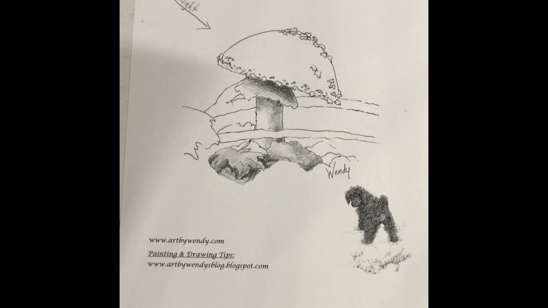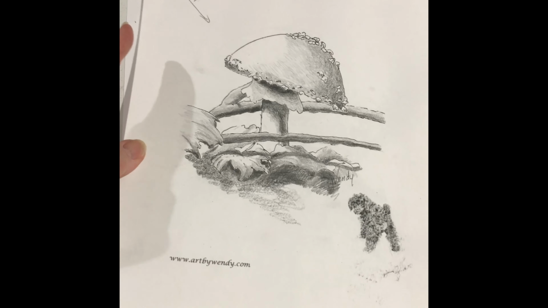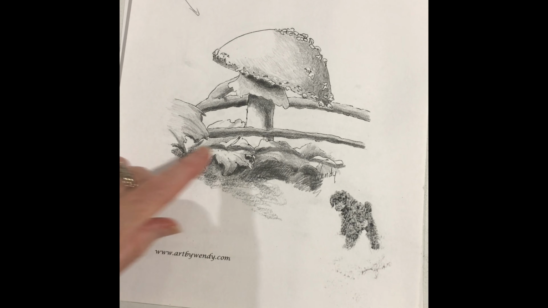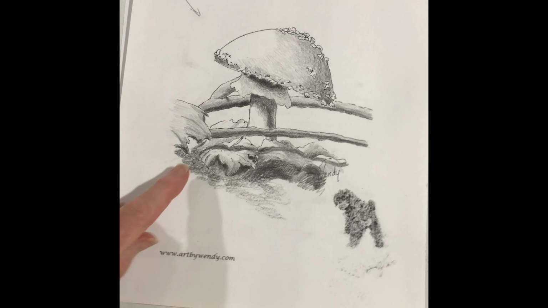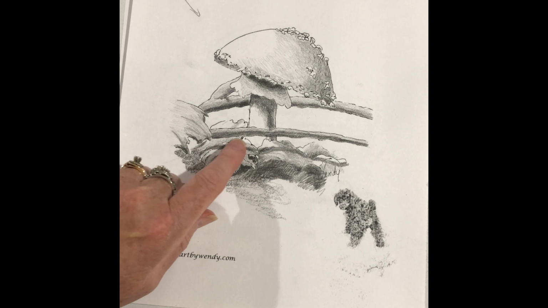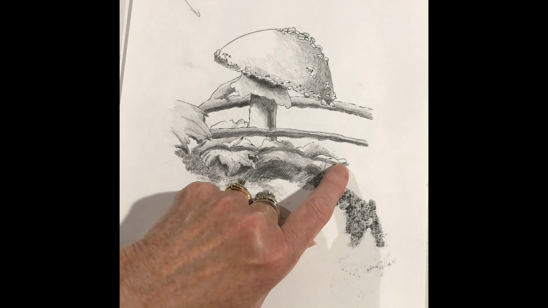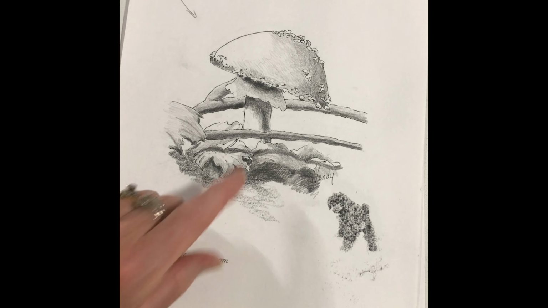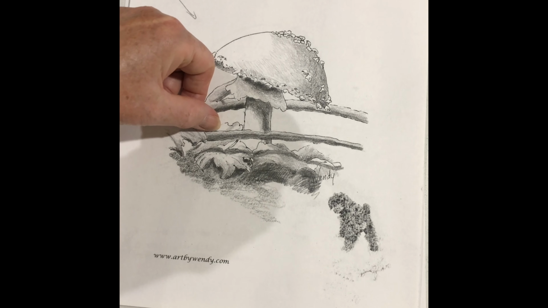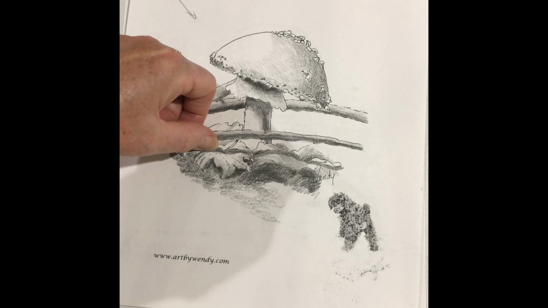I'll show you one that I've already finished. This is some other little games I like to play. I like to color in this stick and then I have fun to show how the shadow is going over the leaves. And again, which is darker, the stick or the stick's shadow?